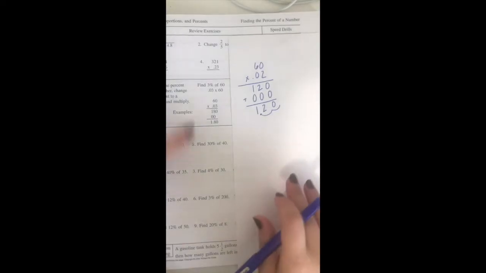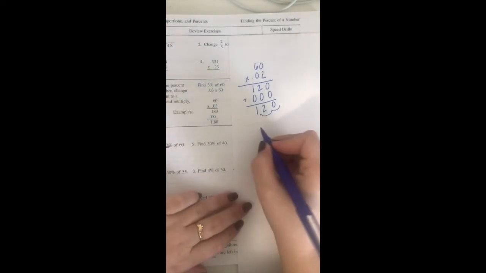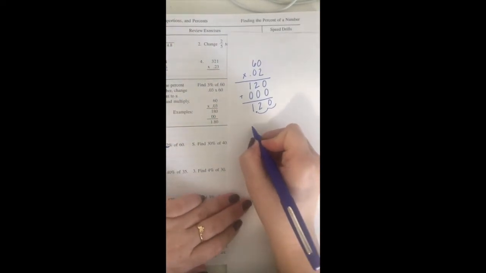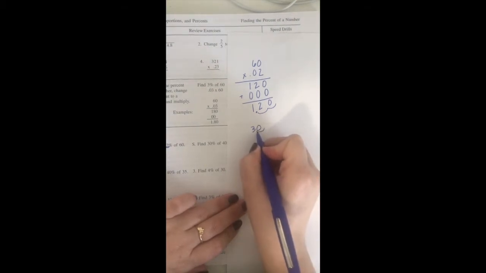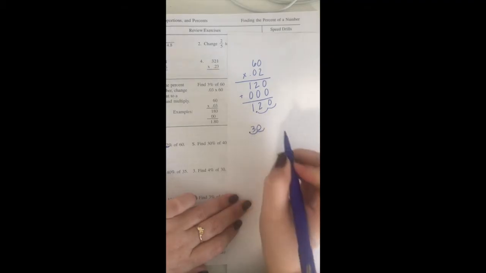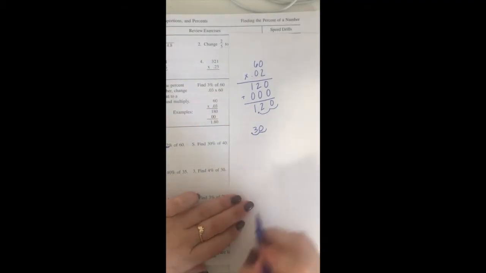Then, for our second sample, we have 30% of 40. So just like we did our first one, we have our 30%, but remember, we'd have to move our decimal to the left twice. So we end up with 0.3.